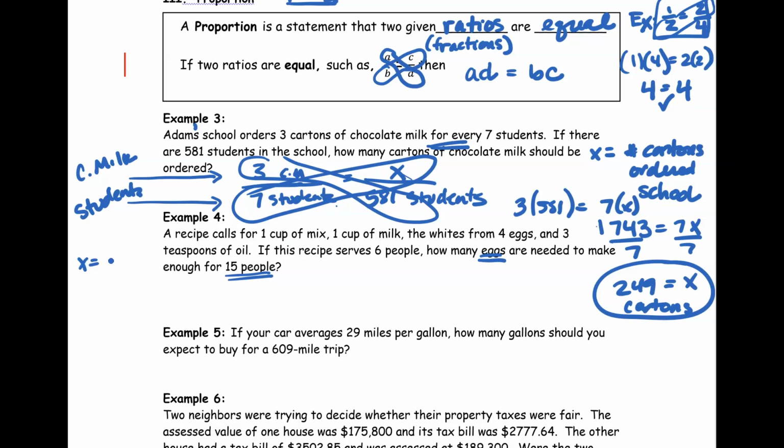We're just going to say X equals the number of eggs needed. And I'm going to want to write a ratio that has to do with eggs. So I'm going to go to the part that talks about the eggs. So we want the whites from 4 eggs. Okay, so I know that I need 4 eggs for every, that recipe serves 6. So 4 eggs for 6 people.